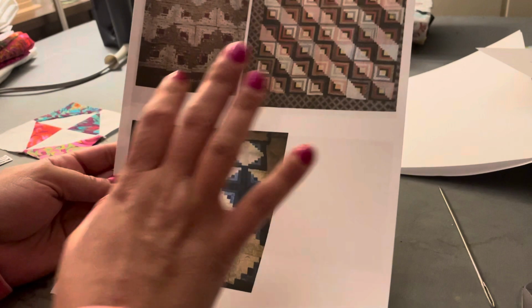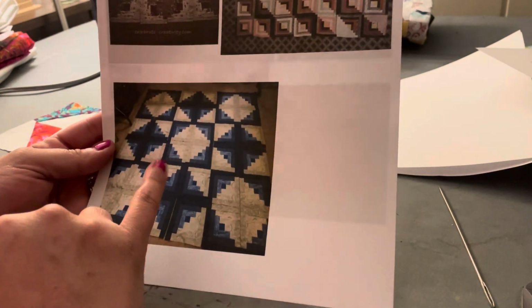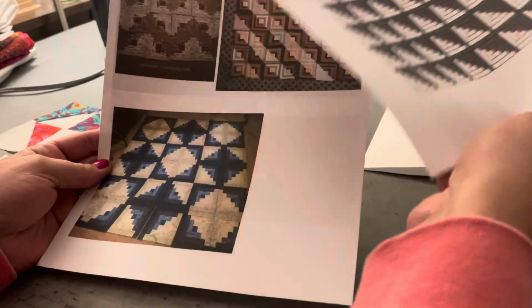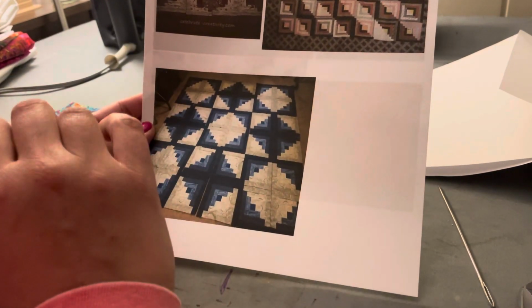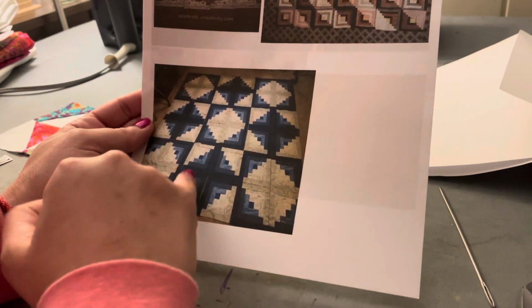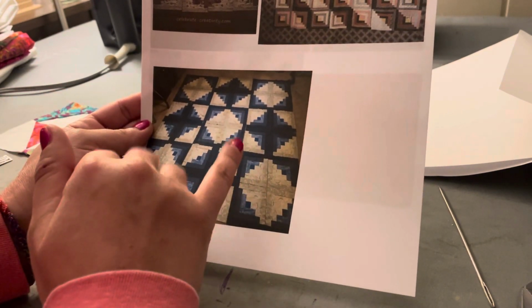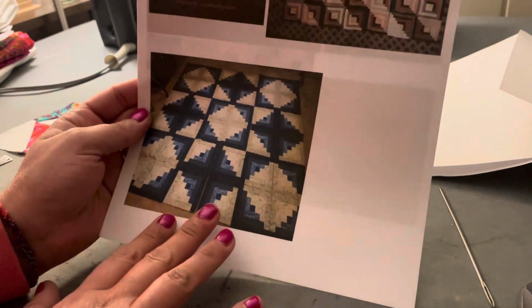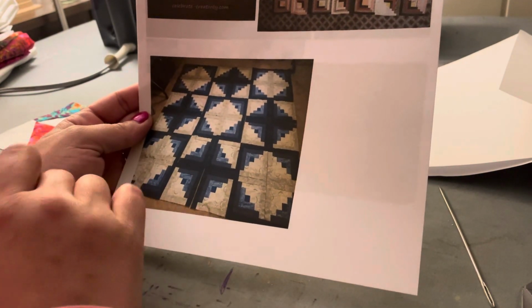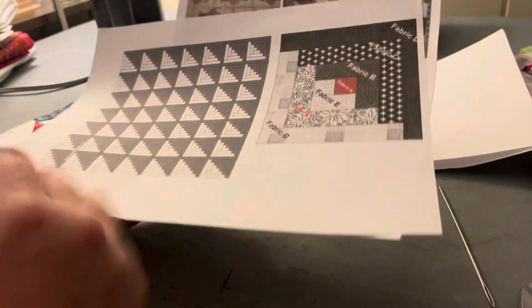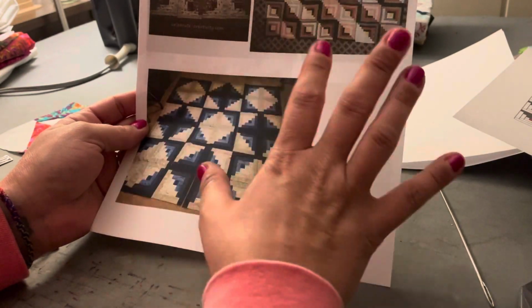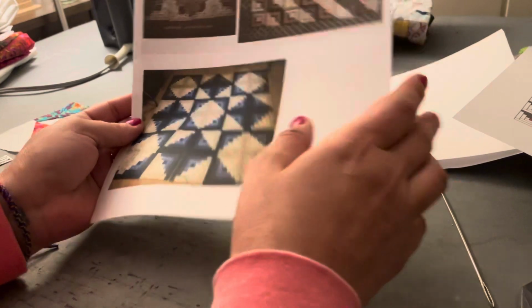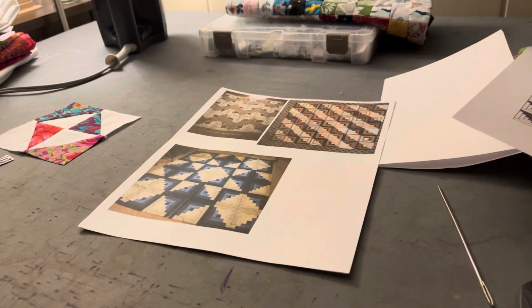So just because you have a block doesn't mean you have to do it like this. Once you get all your blocks made, you can play with them a little bit, like put them on the floor and move them around and see if there's any other way that you could put the blocks to make this other pattern. So this looks really complicated, but it's not. It's just this. And so I'll show you something else. Hold on, let me grab it.